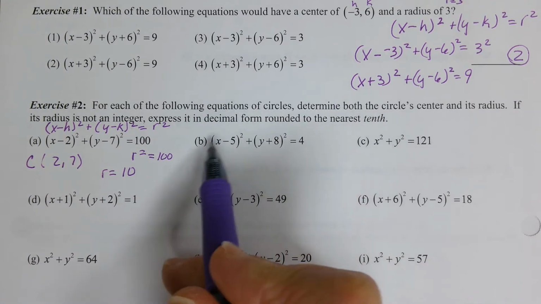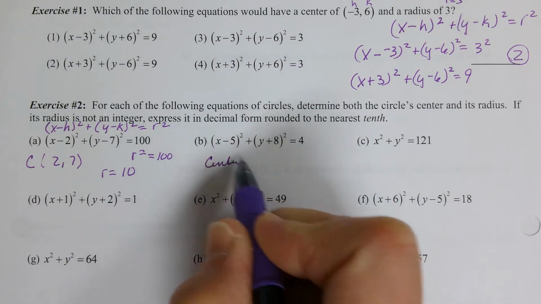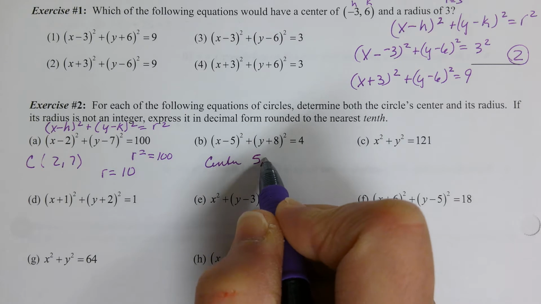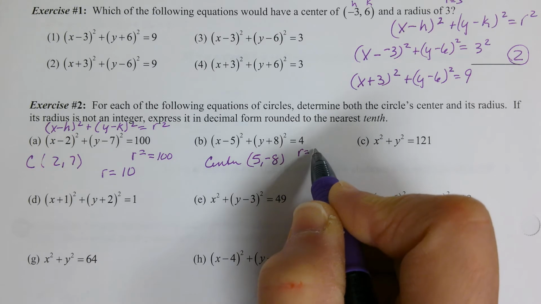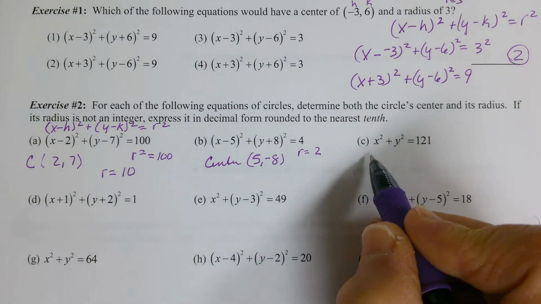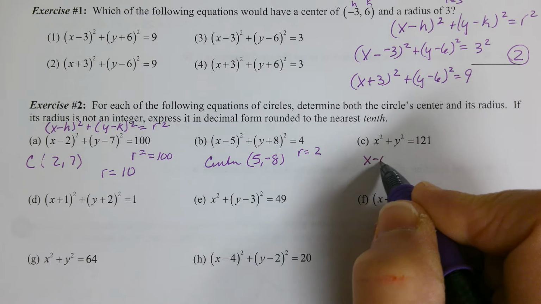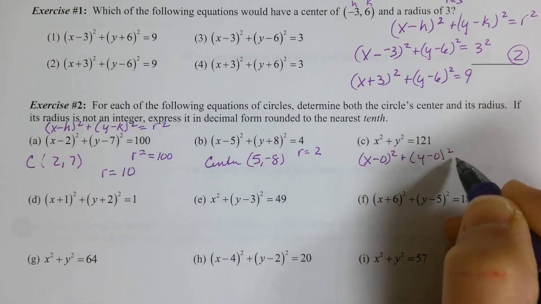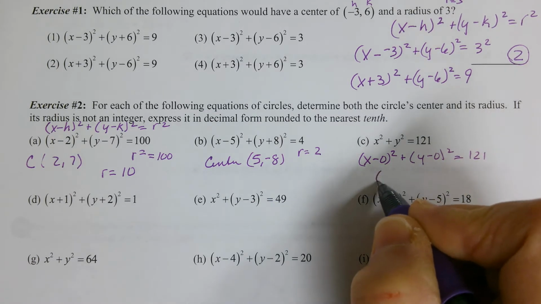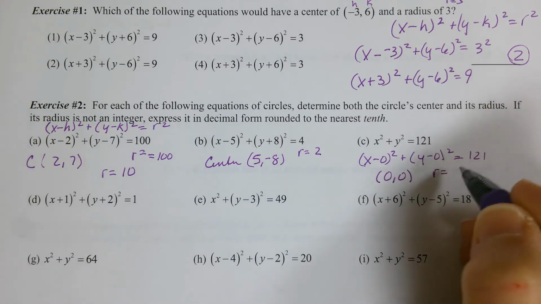So the easiest thing to do is, okay, this is the equation of a circle. The center will be the opposite, (5, -8). And the radius is the square root of 4, which is 2. The center here, well, we don't have any numbers, so that means it was (x - 0) squared plus (y - 0) squared equals 121. So our center is the origin (0, 0), and our radius is the square root of 121, which is 11.